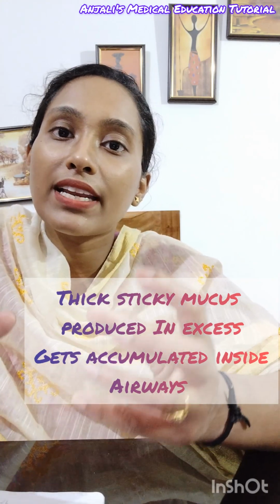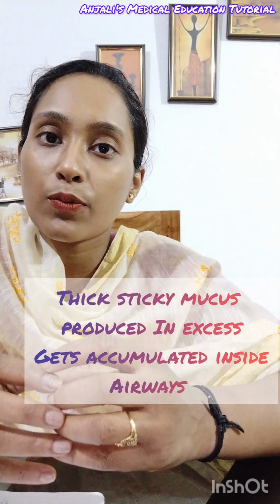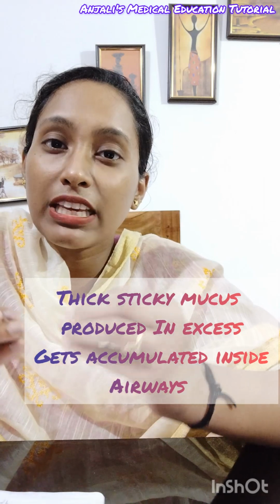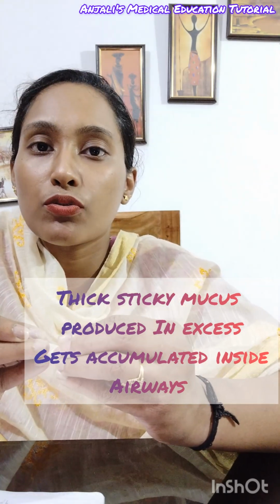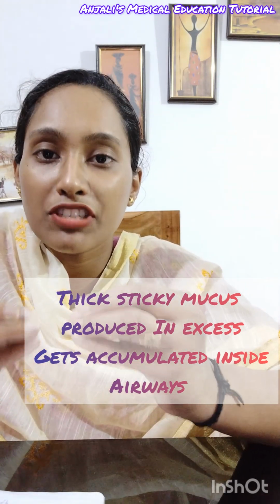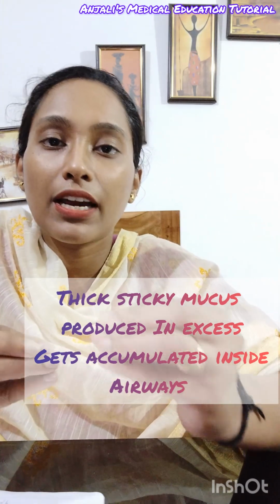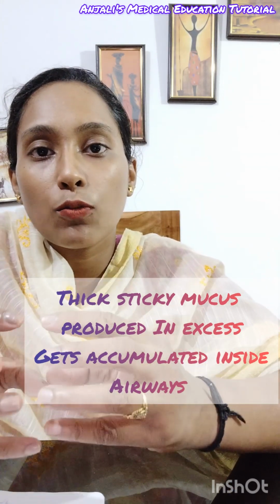So the mucus will get accumulated inside the airways, and thick and sticky mucus is produced because of the deficiency of this protein CFTR, and this gets accumulated, and blockage of the airways results, and finally the patient will have difficulty to breathe and wheezing will be there.